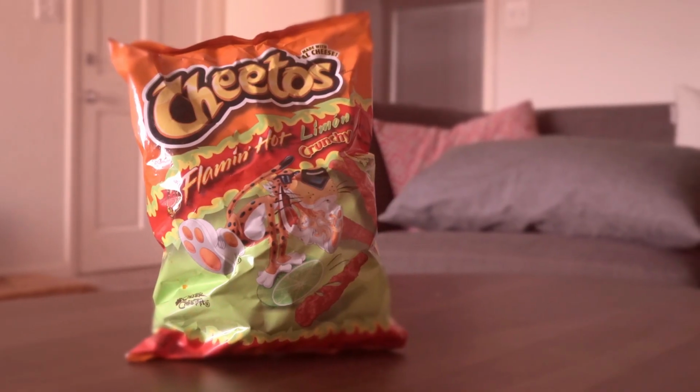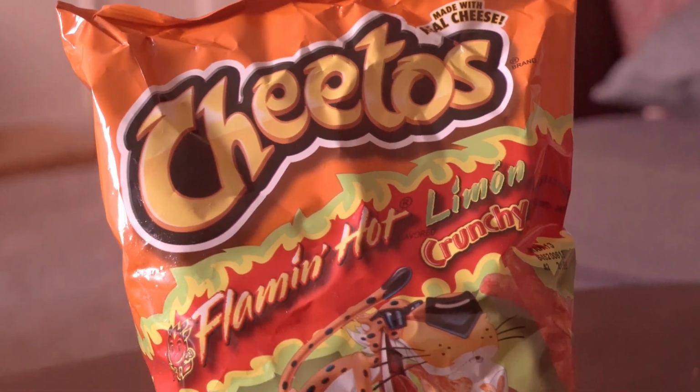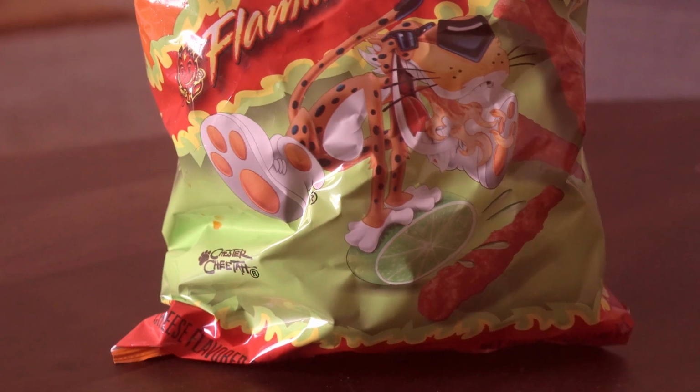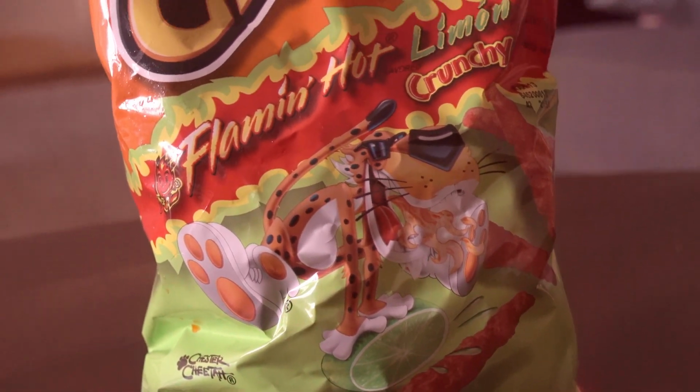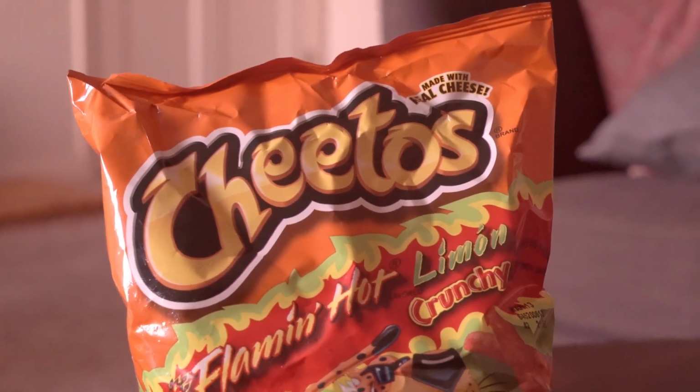There's a lot of complaining about this particular kind of hot Cheetos on the internet. Some people think that there's too much of a lime flavor, others don't. I'm a huge fan of limon, so I gotta say I'm a fan, and sometimes it feels a little bit hotter than regular flaming hot Cheetos. Thoughts? Okay.